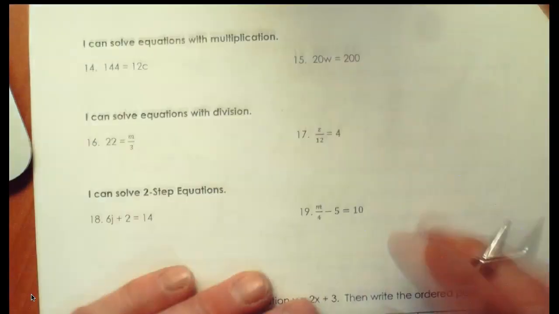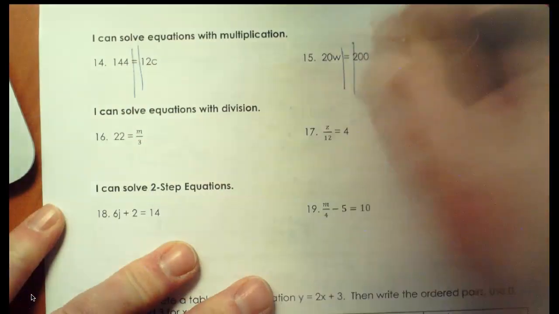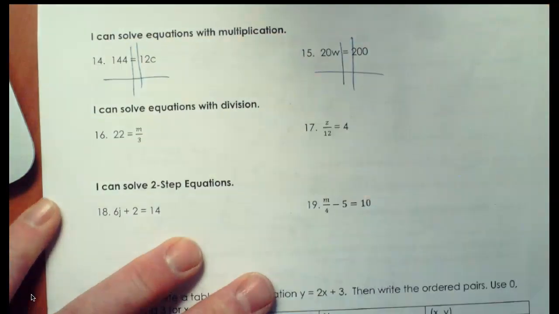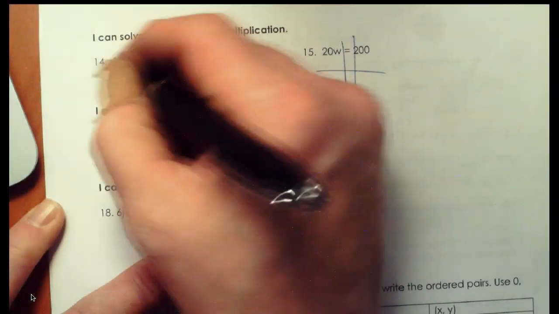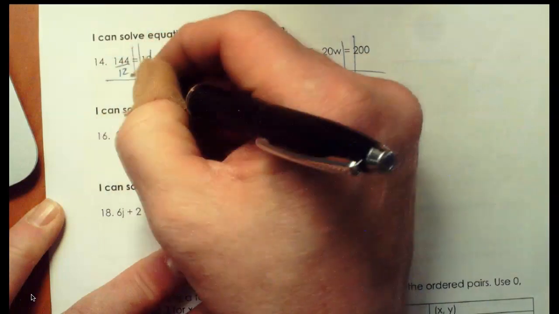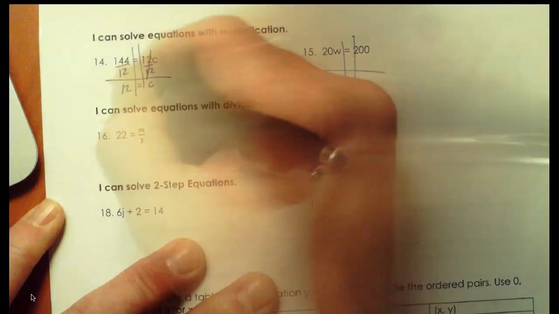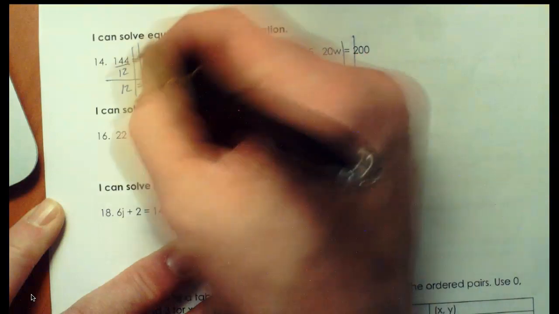Okay, page 2, let's see what we got here. I can solve equations with multiplication. And then we've got division, then we got the old two-steppers. So I'm just going to go ahead and make my railroad tracks here. Okay, 144 equals 12c. Well, we have to divide by 12 on both sides. 12 divided by 12 is 1c, or just c. 144 divided by 12 is just 12. You just pop it in here and see if it works. 12 times 12 is 144. That's good.